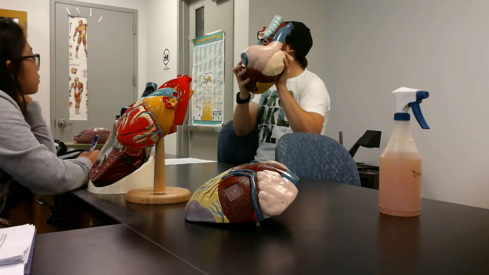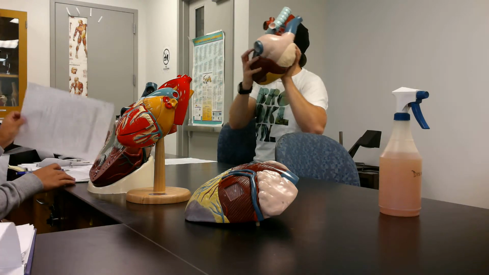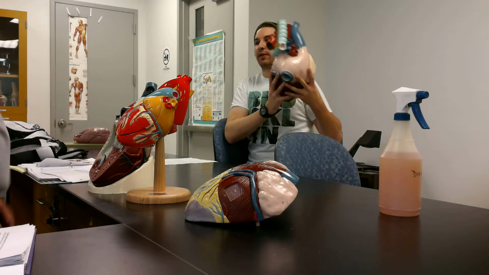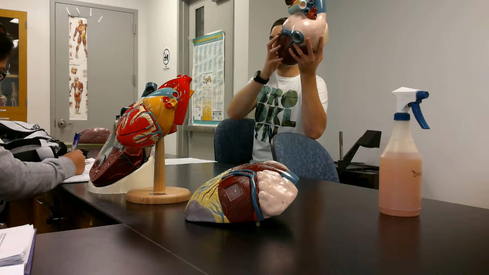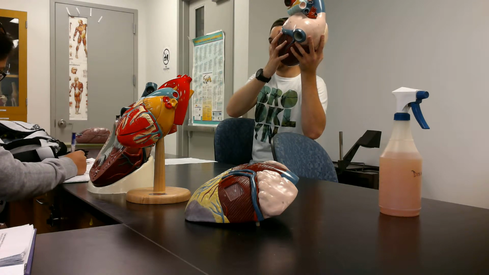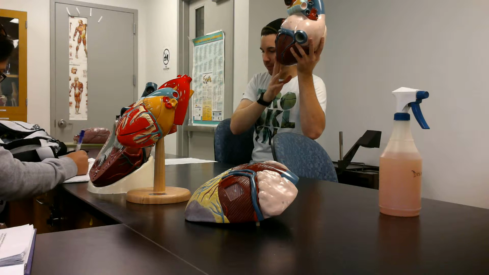What's this big highway? A coronary sinus. So you can either say drains CO2 blood from the myocardium to the right atrium, or you can just say drains CO2 blood from the myocardium to the coronary sinus, because that's the next step. You can't get to the atrium before you get to the coronary sinus, right? Okay.